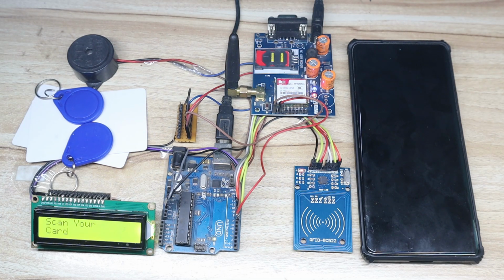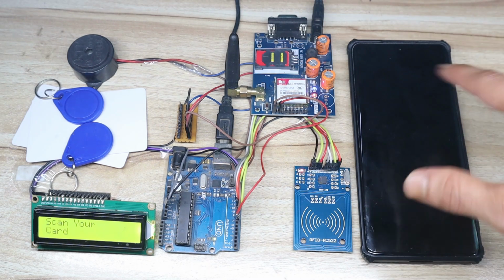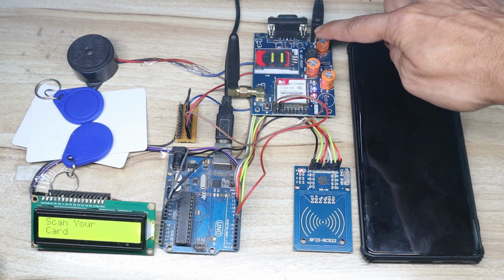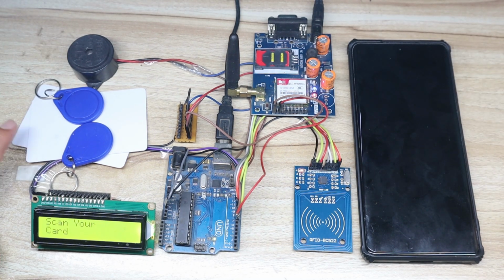Hello friends, in today's session we will learn how we can design and develop a smart attendance system project using an RFID module and Arduino. Before starting the next part, I would like to tell you the flow of this project. You can see on the screen we have the RFID module, the Arduino Uno, an I2C LCD, a SIM900A module, some RFID cards, a buzzer and a mobile application. The flow of this project is like this.